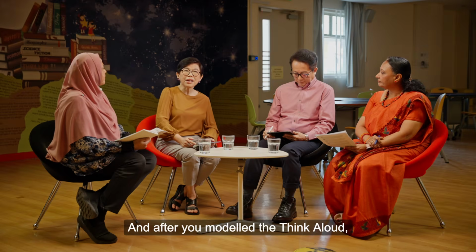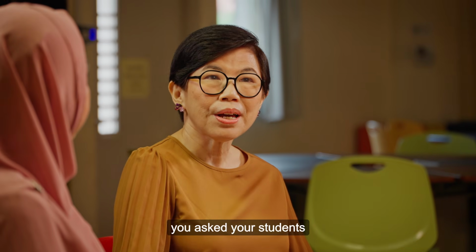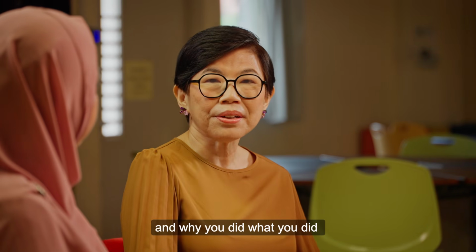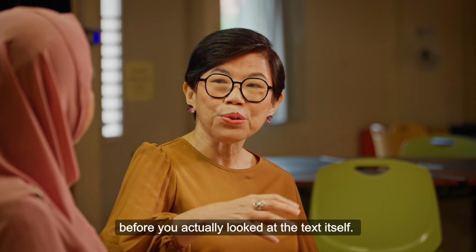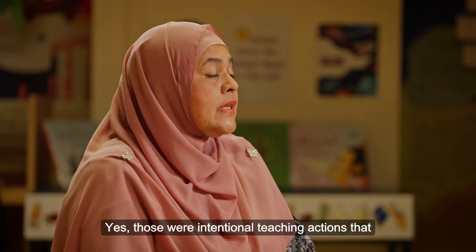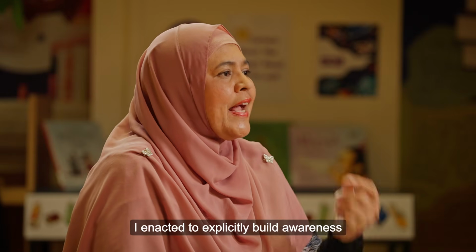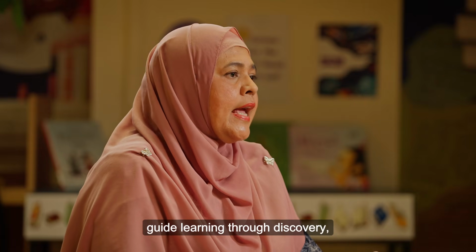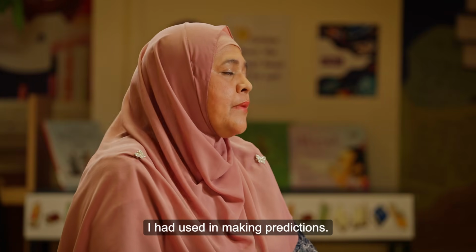Think Aloud. And after you model the Think Aloud, you asked your students why you asked yourself questions and why you did what you did before you actually look at the text in itself. Yes, those were intentional teaching actions that I enacted to explicitly build awareness, guide learning through discovery, and explain the process and strategies I had used in making predictions.